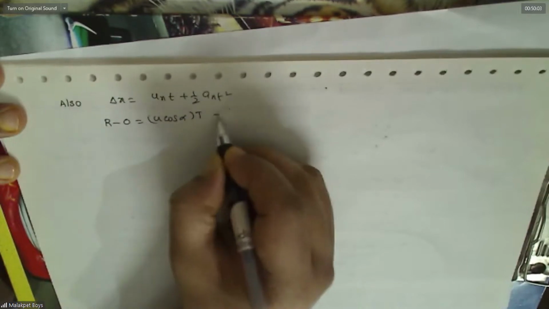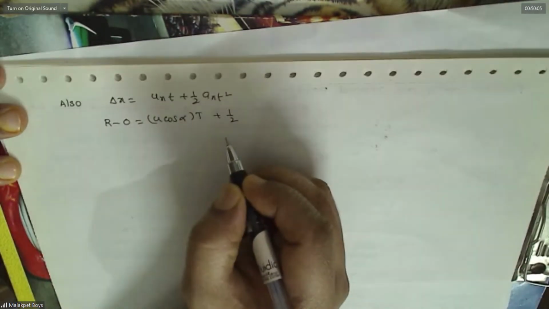So here, final x minus initial x. Okay. What is a here?